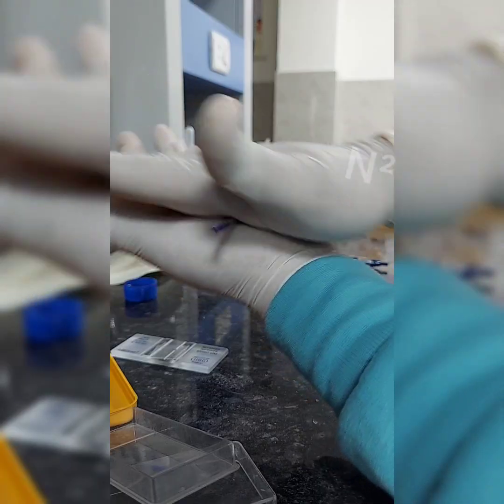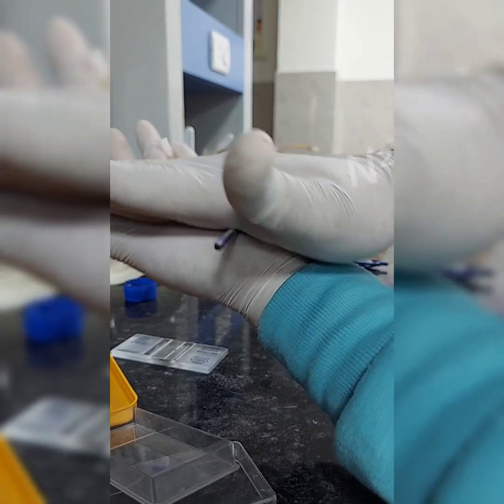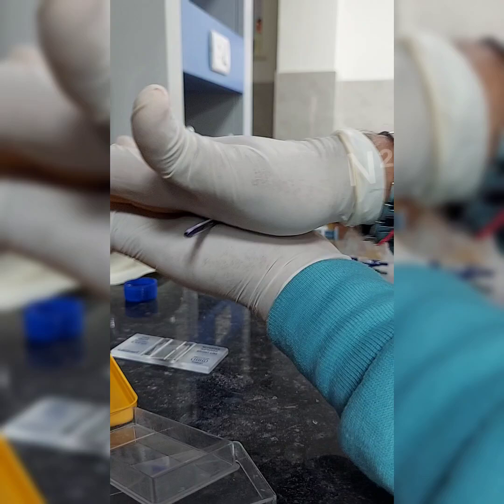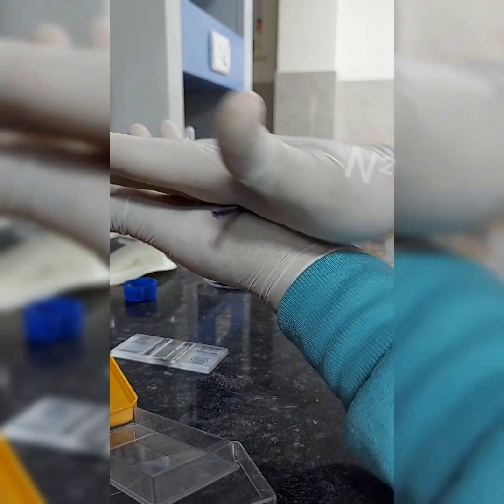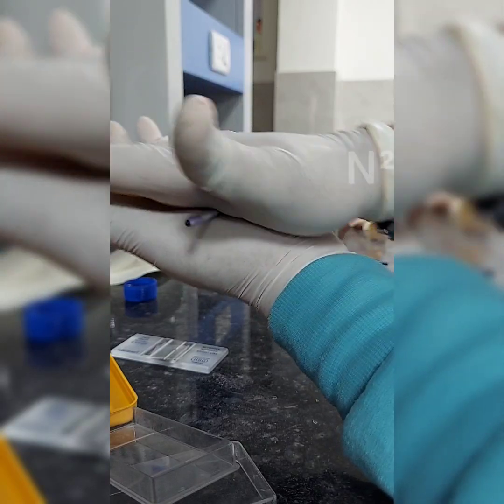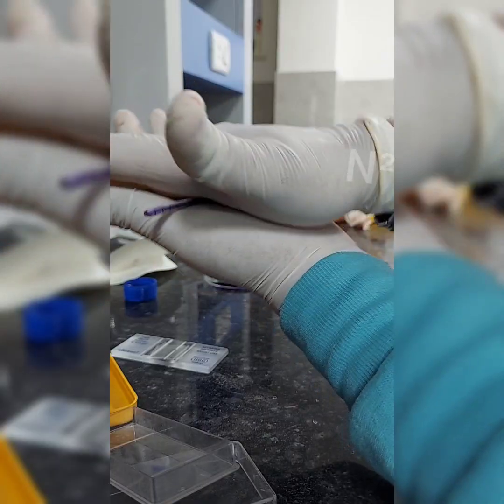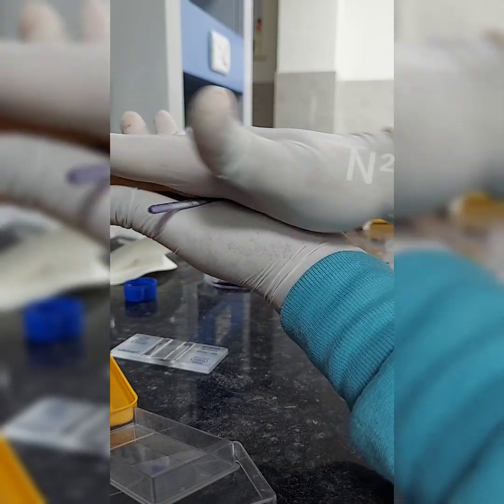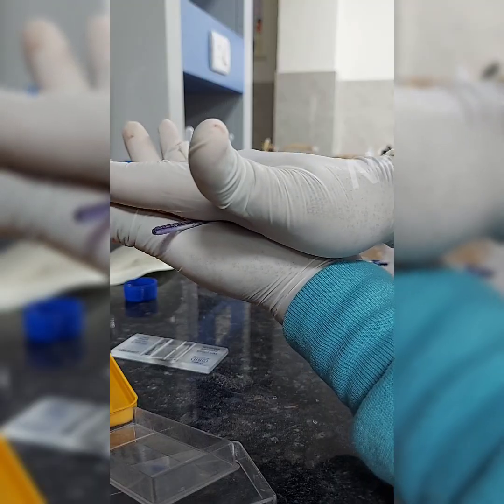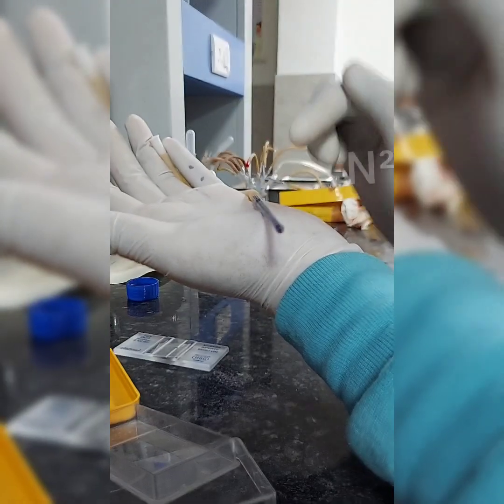We'll gently mix it for 30 seconds to 1 minute, so that the bead present inside the bulb will mix the solution of blood and Turk's fluid.